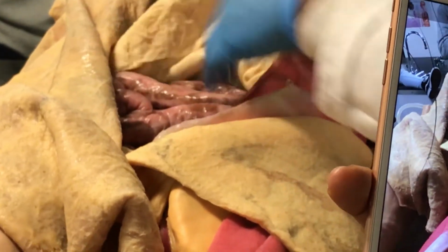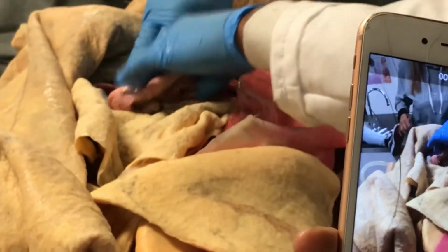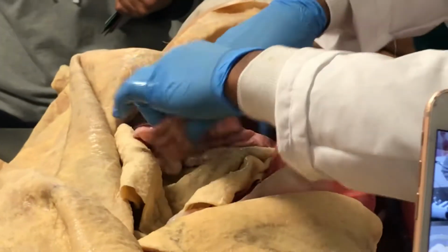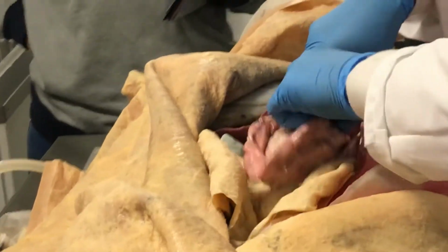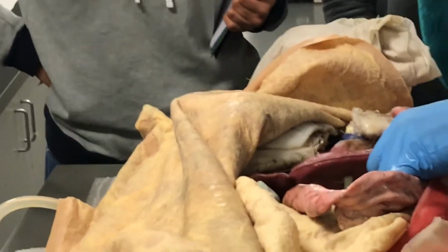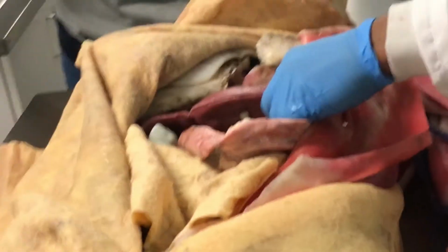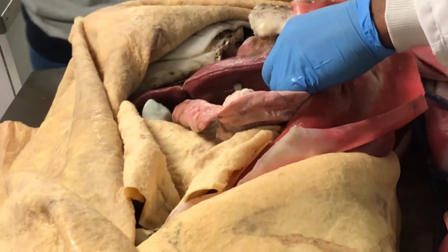Besides the greater omentum, there is a lesser omentum that they don't have in this model here, but the lesser omentum goes from the lesser curvature to the liver. So it's right here. By the way, what's that extension of the peritoneum that divides the liver into the right lobe and the left lobe?